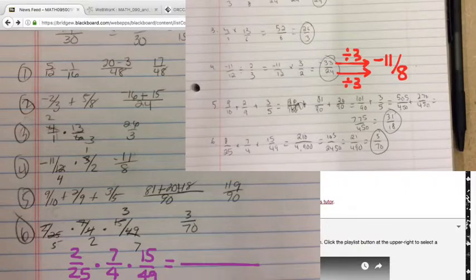Let's go straight ahead at this problem one more time and just multiply everything straight across. But I'm not going to actually carry out that arithmetic. I'm just going to write it 2 times 7 times 15 across the top, and 25 times 4 times 49 on the bottom. So I know that ultimately what I'm doing is multiplying straight across.